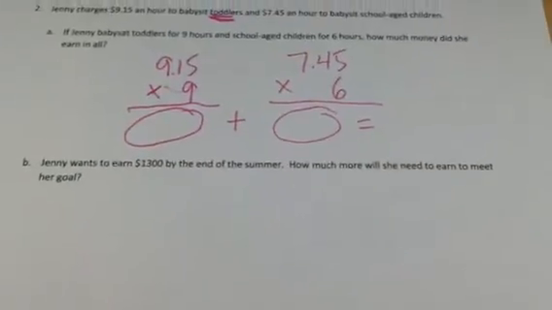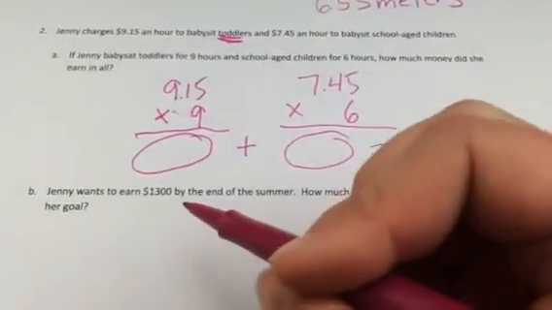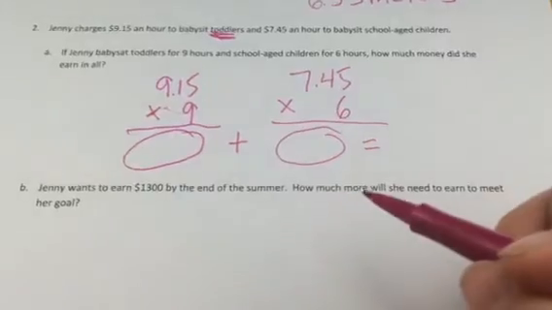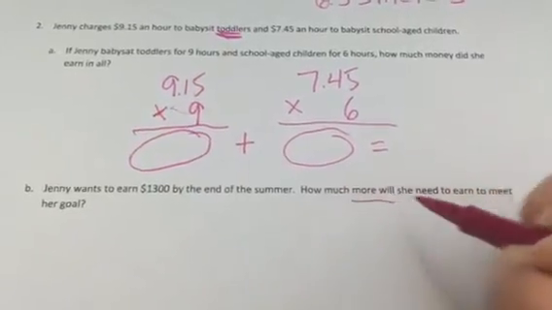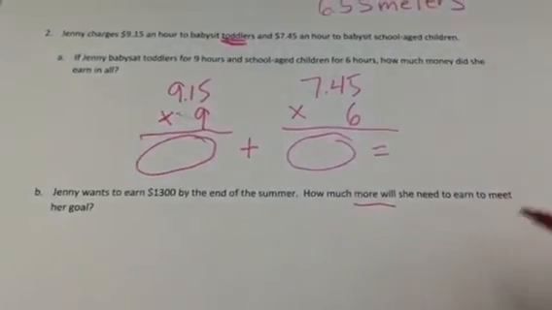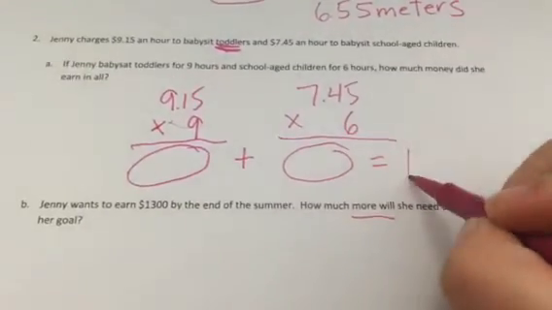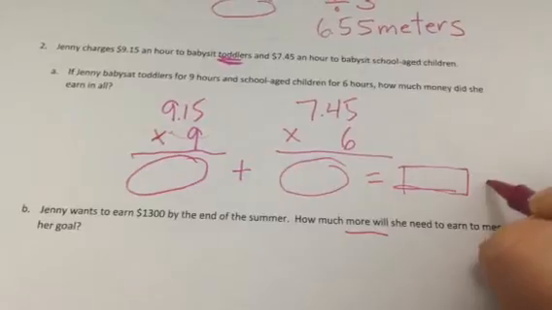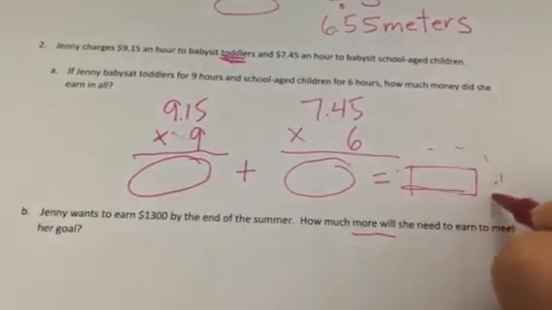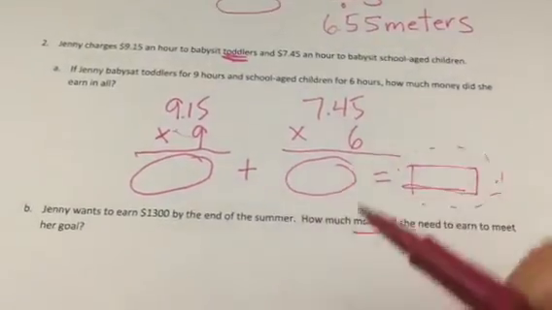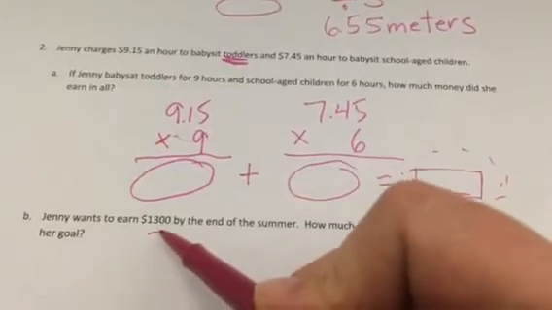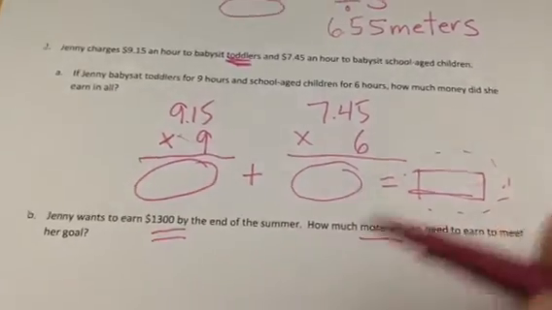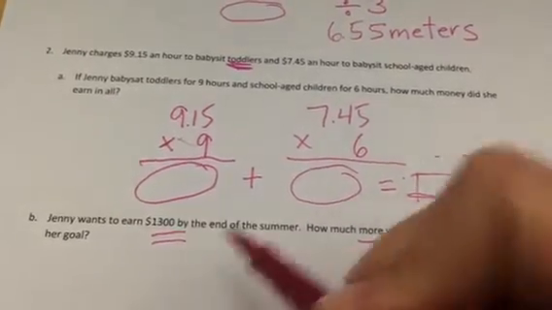Then the second part, Jenny wants to earn $1,300 by the end of the summer. How much more money will she need to earn this money or to meet her goal? So you're going to get an amount of money right here. And I think you want to take this number, okay, right here, when you add these 2 numbers together, and take how much her goal is and figure out the difference between this number and her goal. I hope this is helpful.